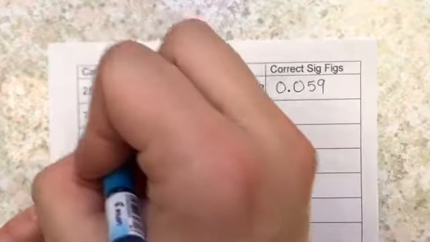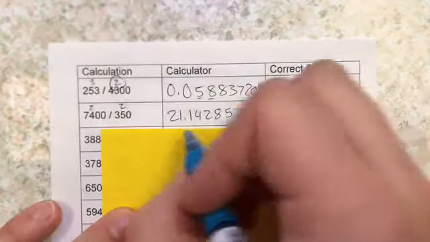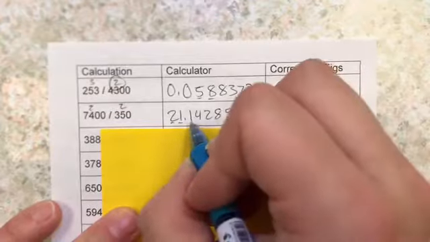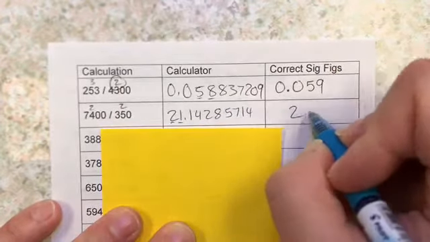All right, this has 2 sig figs. This has 2 sig figs, so our answer should have 2 sig figs. The 2 and the 1. The one after that's not going to round up, so our answer is just 21.